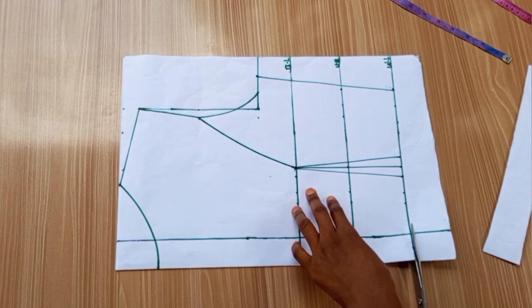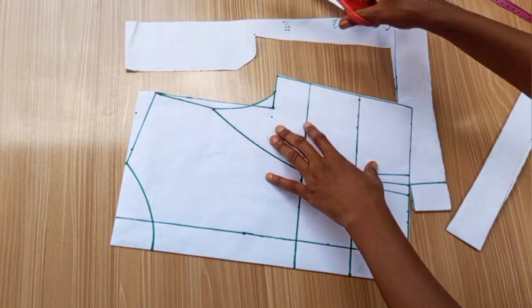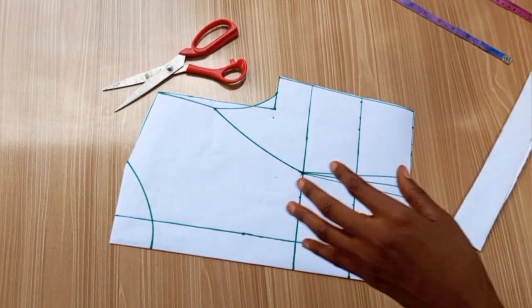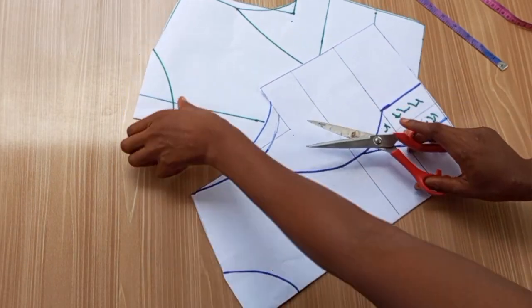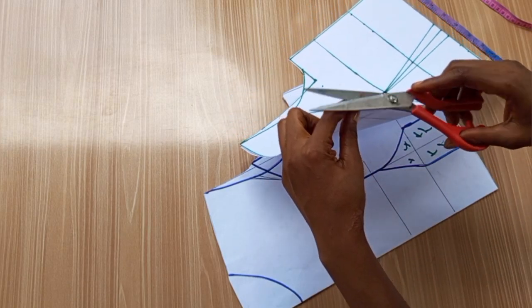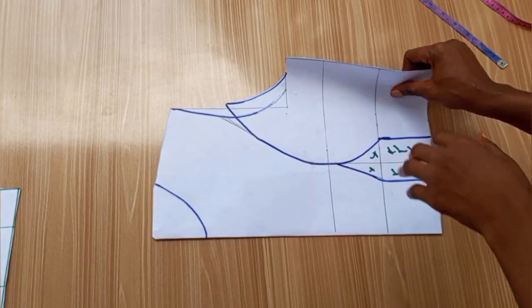So this is basically it for the back pattern. I'll go ahead and cut it out now. I'm not going to cut everything out. You see where I'm cutting from, because we are still going to work with the pattern paper. So after cutting all the pattern paper out, I'm going to notch the center of the pattern paper like this. I'll do the same thing to the back pattern. Then I'm going to open the front pattern.